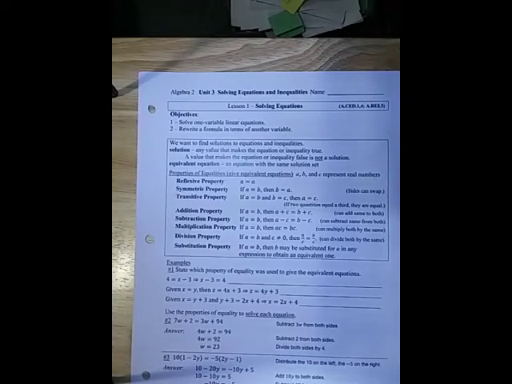Algebra 2, Unit 3, Lesson 1, Solving Equations. In this lesson, we want to solve one-variable linear equations and rewrite formulas in terms of other variables.